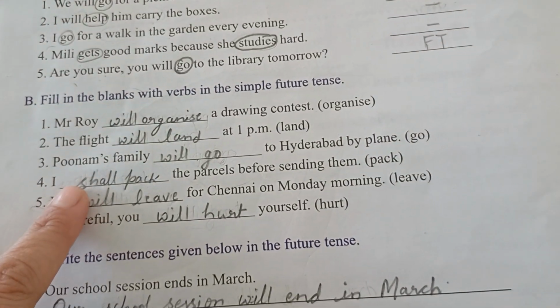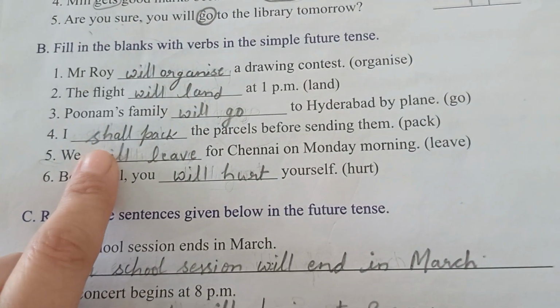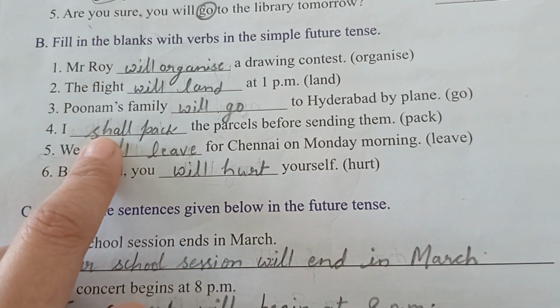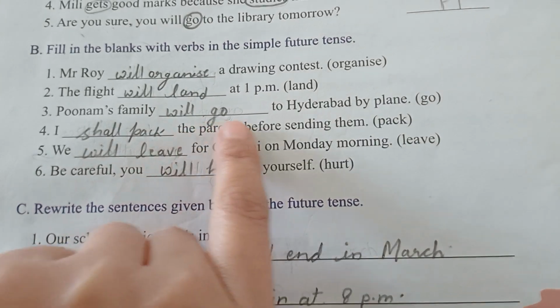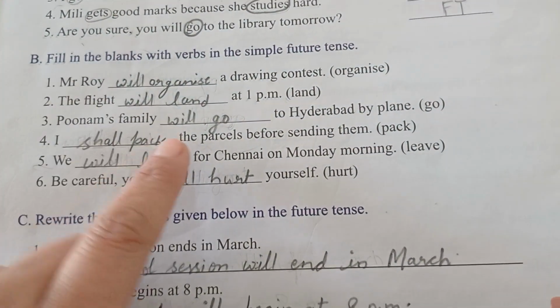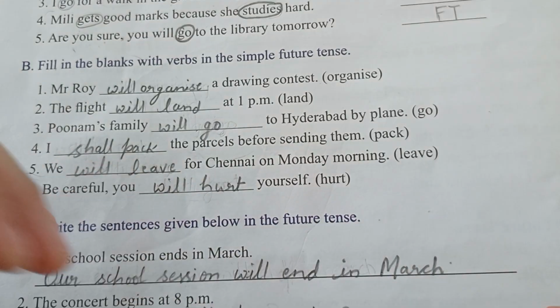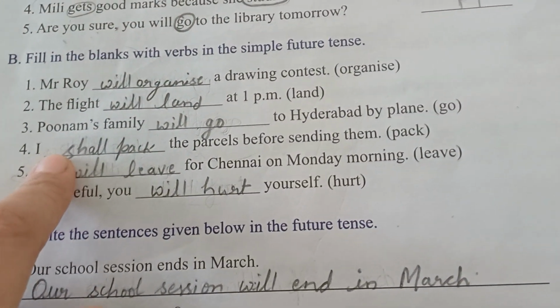Here I have used shall with I, here I have used will with I. Okay, I am telling you that when we use shall, then the sentence becomes more polite and more formal. Okay, I shall pack the parcel before sending them. Means parcel को भेजने से पहले मैं पार्सल को पैक कर दूंगा. It is a more polite way to say it. So if you use will here, that is also correct.